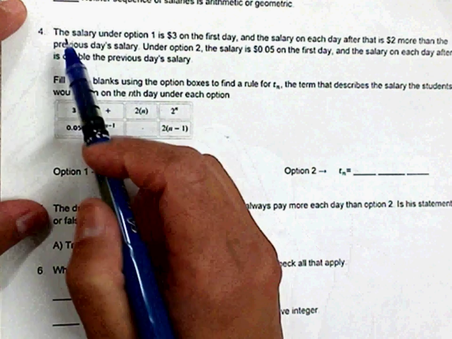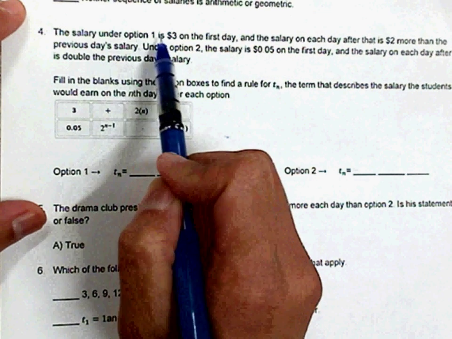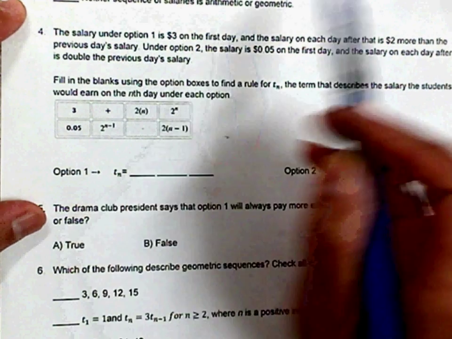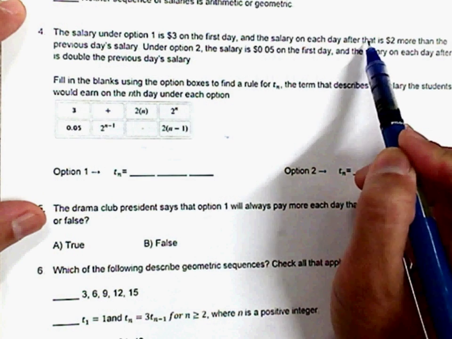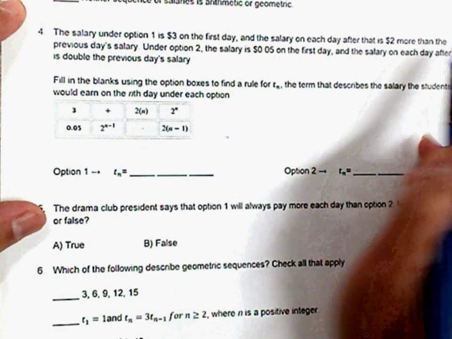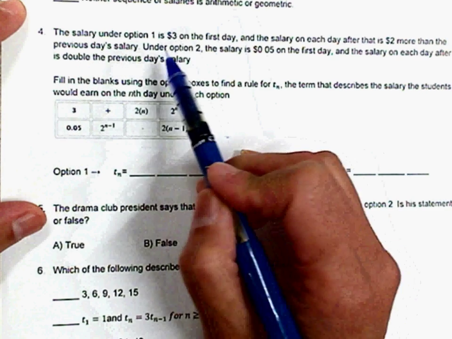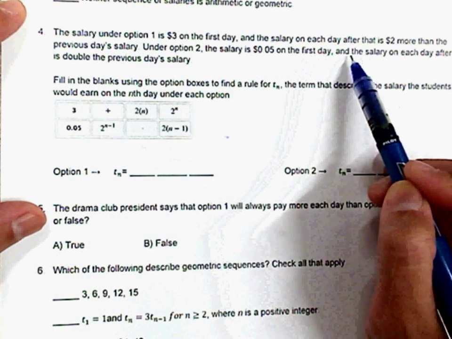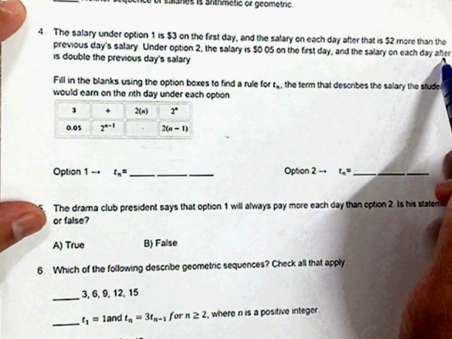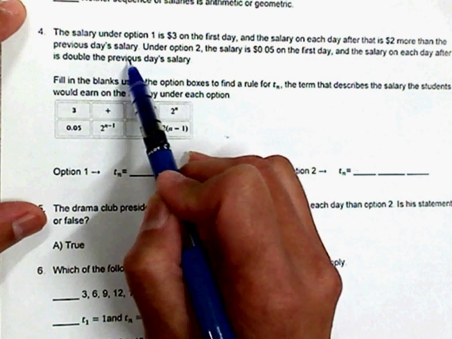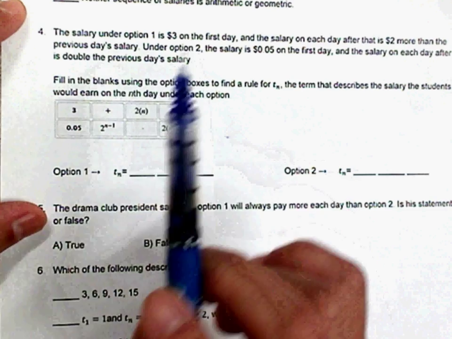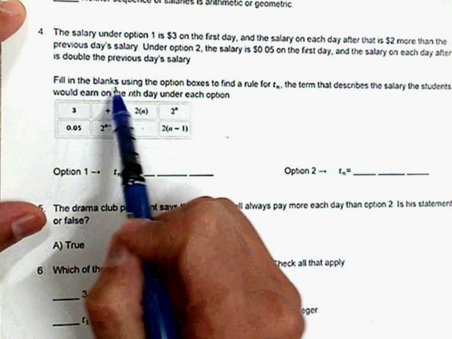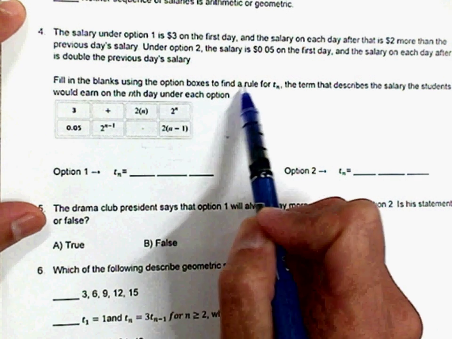The salary under option 1 is $3 on the first day, and the salary on each day after that is $2 more than the previous day's salary. Under option 2, the salary is 5 cents on the first day, and the salary on each day after that is double the previous day's salary. Okay? Fill in the blanks using the option boxes to find a rule for T sub n.